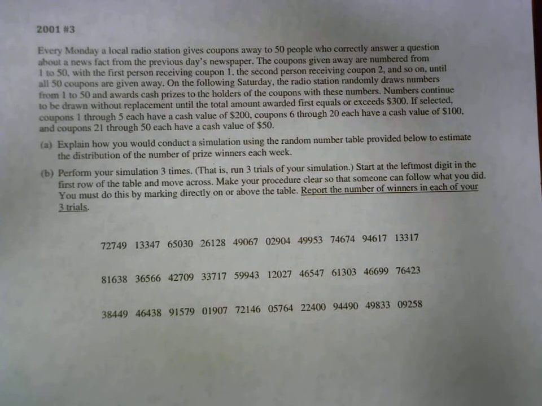Hello everyone. In this video we'll be doing the free responses for Chapter 5, the probability, and we will start with the 2001 number 3. So hopefully you've already read this because you should have already tried it on your own. So I'm just going to summarize, but if you need to pause the video and read it again to refresh your memory, go ahead and do that.